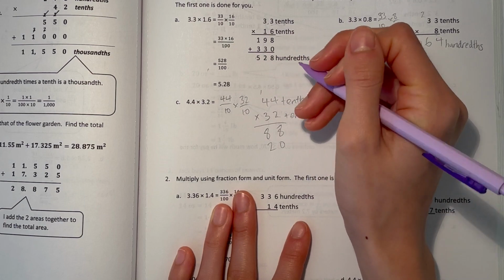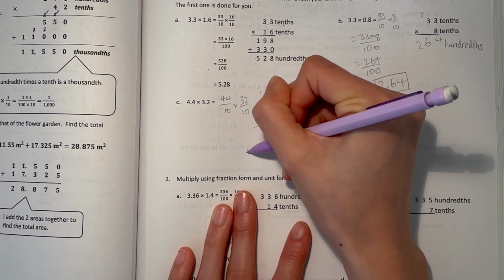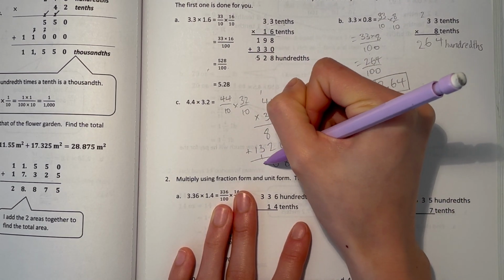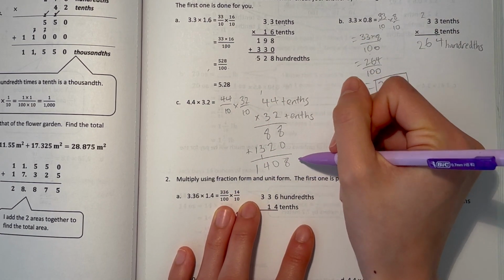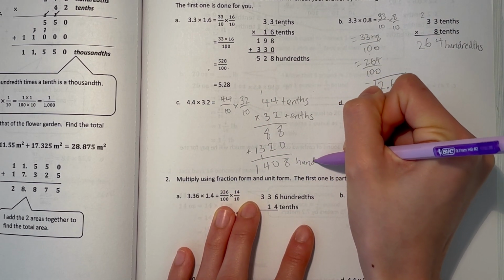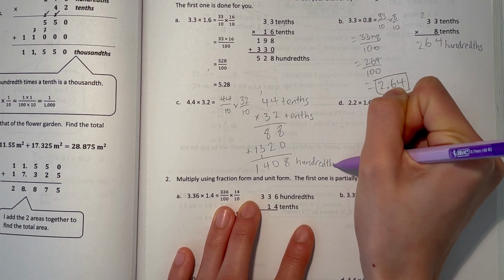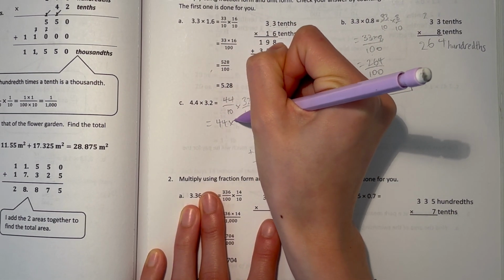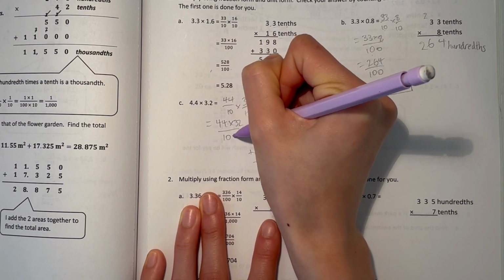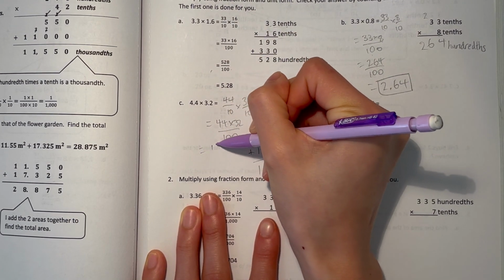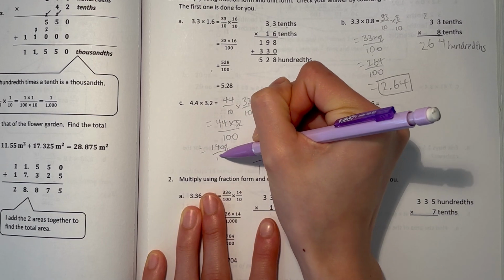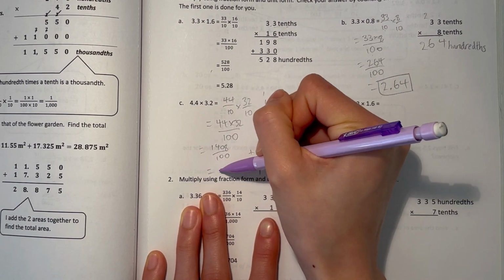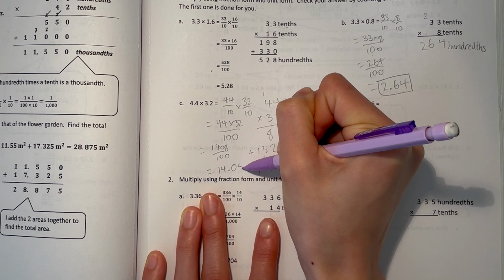And 3 times 4 again is 12, plus 1 is 13. So that's 1,408 hundredths. That's 44 times 32 over 100, which is 1,408 over 100. That's 14.08.